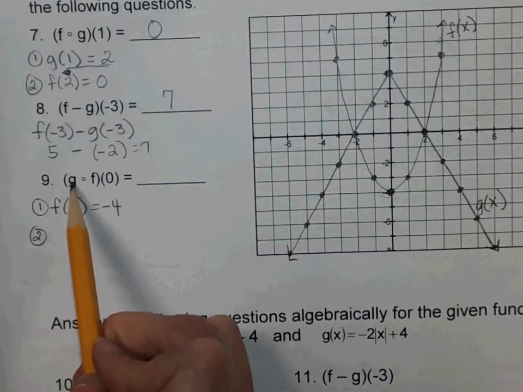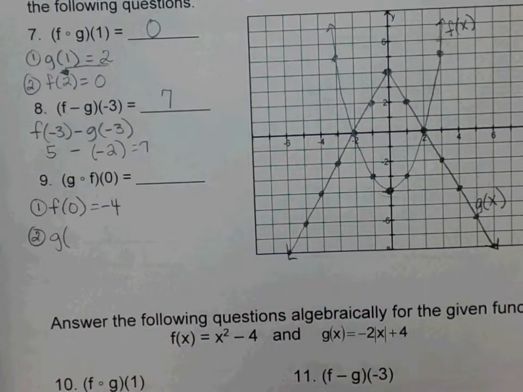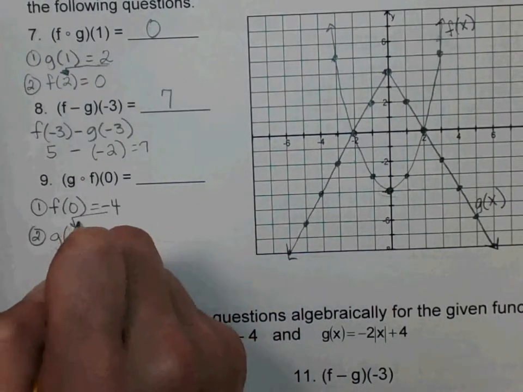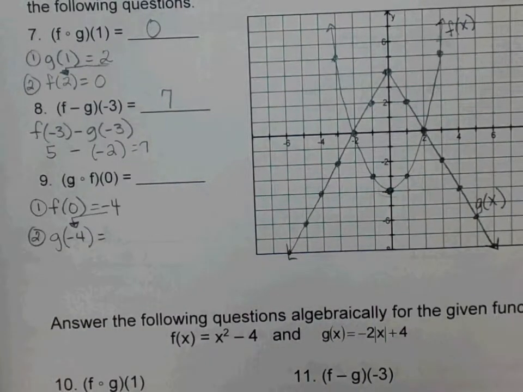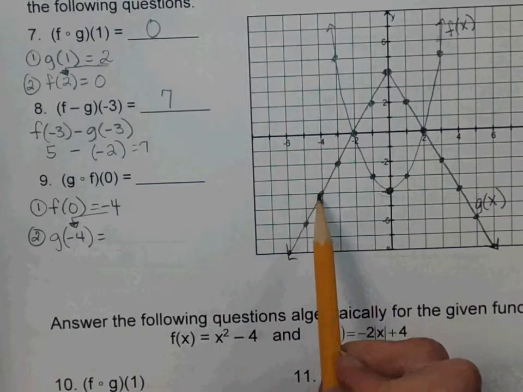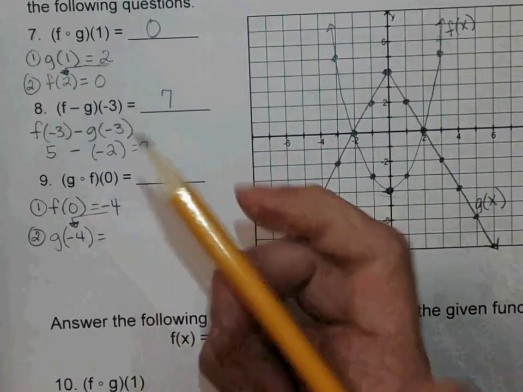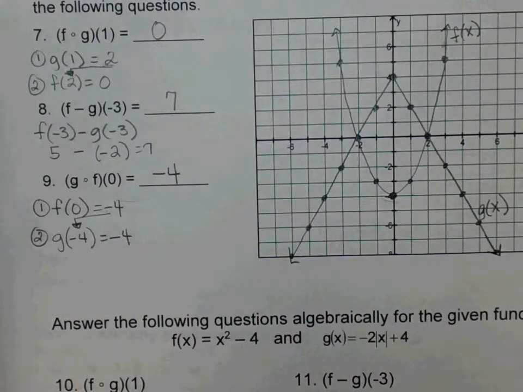Then you take the next letter, which is G, plug in your answer from step 1, which is negative 4, and now you're going to find G of negative 4. So remember, negative 4, go down to G, and you get negative 4. And that is how you do those with a graph.